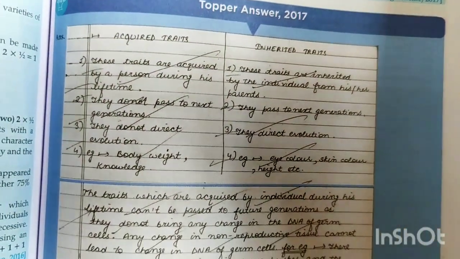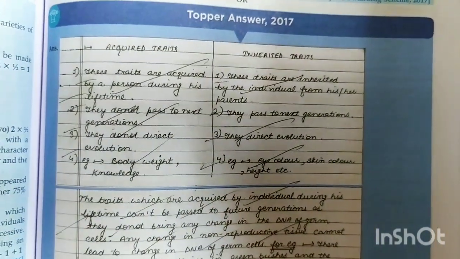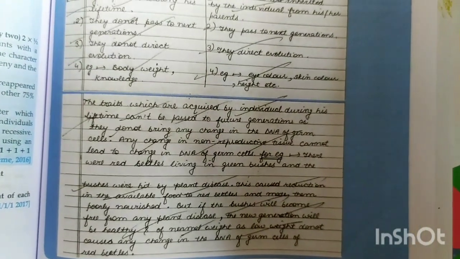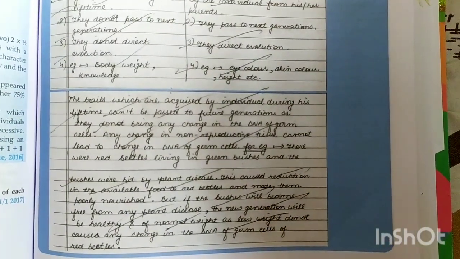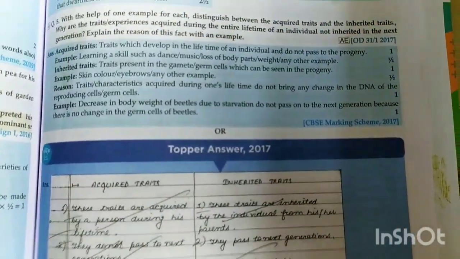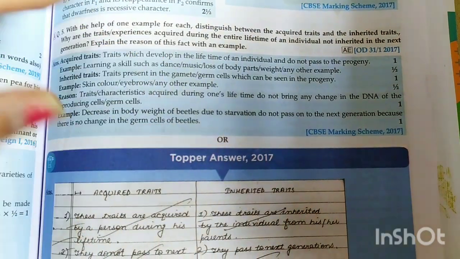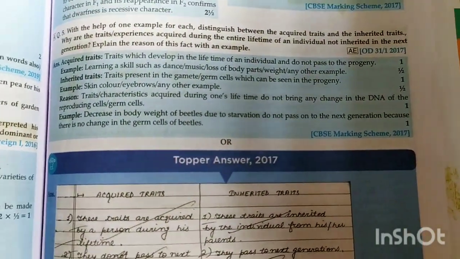So this is the proper answer, as you can see. Acquired traits, inherited traits. So this was the question about acquired and inherited traits.